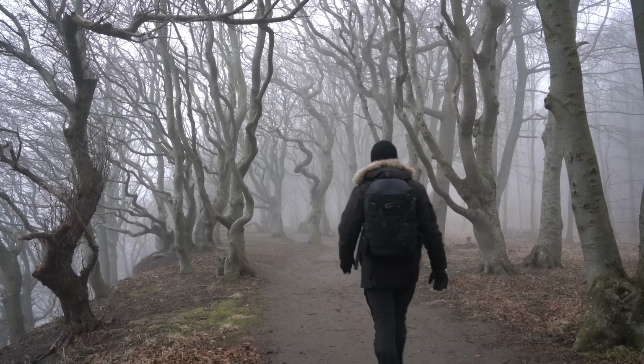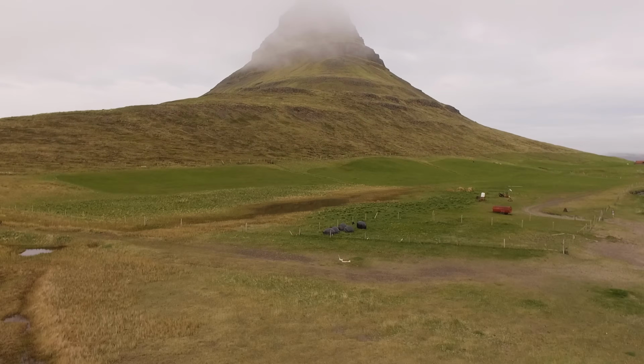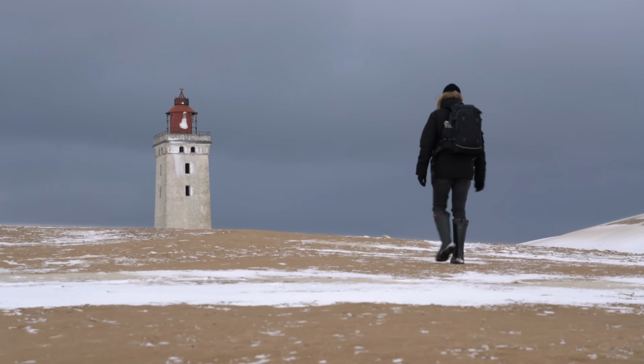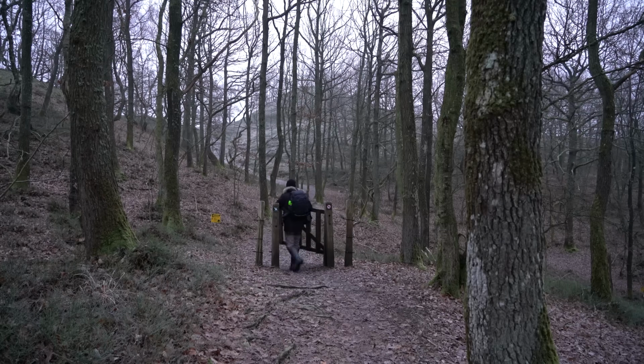Now, one of the biggest mistakes that I have made as a landscape photographer is to not explore my local neighborhood when I actually started to become interested in landscape photography. I was so focused on getting out, traveling, going to Iceland, going to the US, going to Lofoten, really just out in the world. However, I have later found out that I've missed out on so many gems that I simply just didn't know existed in my local neighborhood.